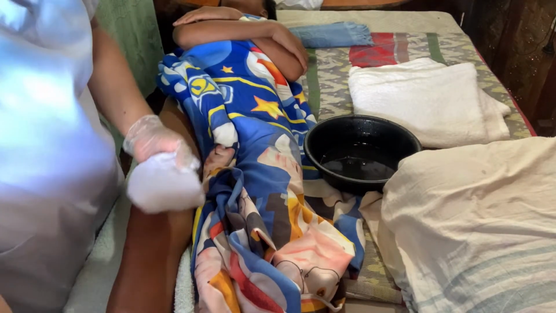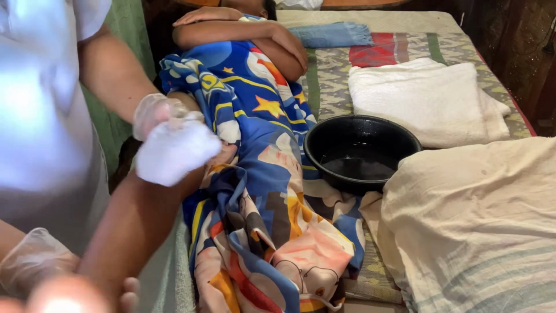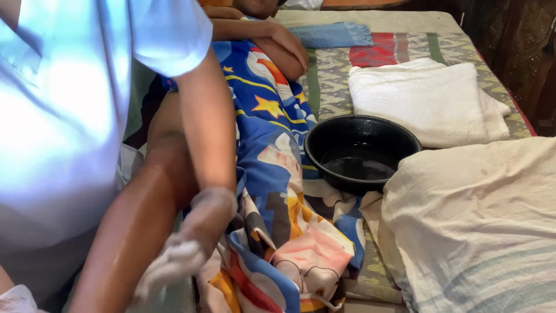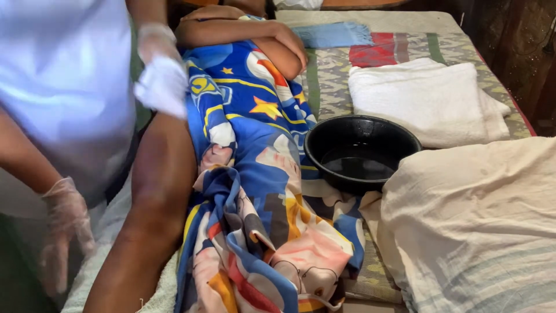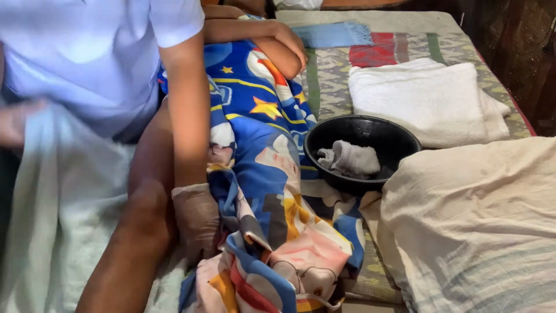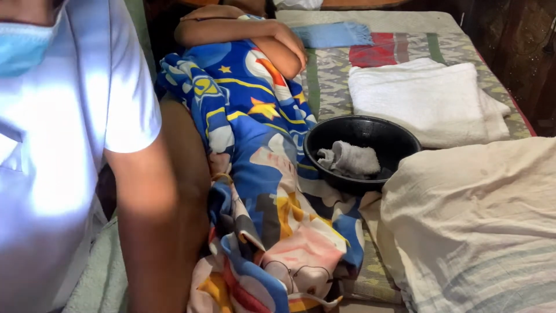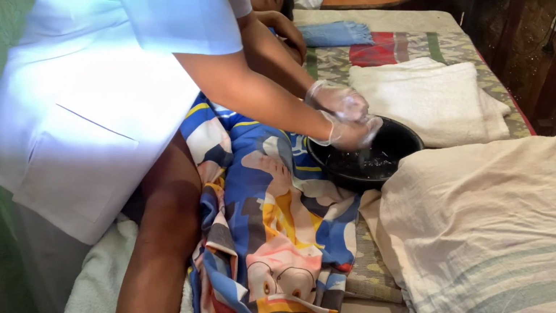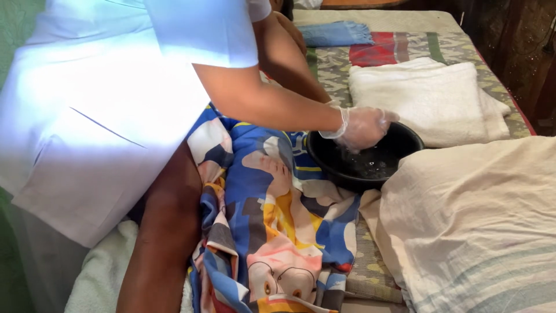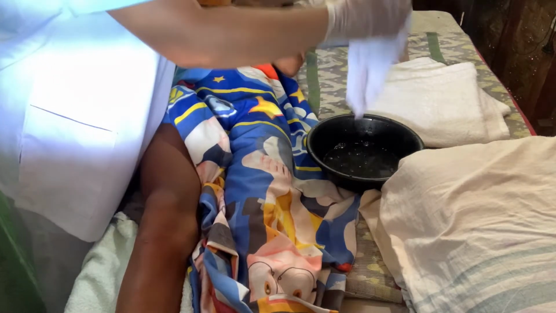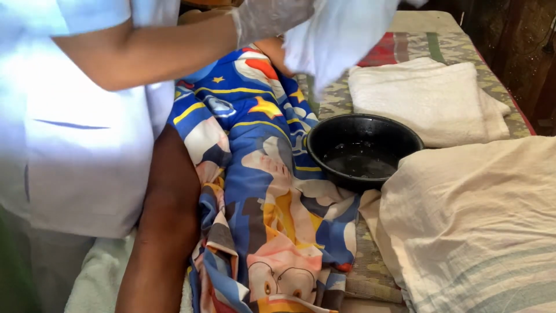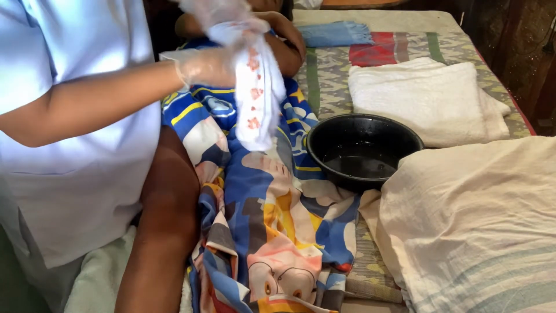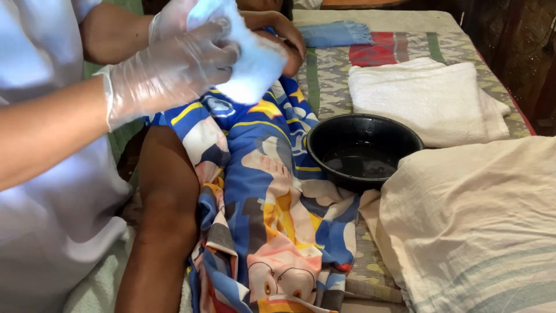Okay, so it should be from the ankle to the knee. Next thing is we will be bathing our patient's feet, placing extra attention to the areas between the two nails. Proper knitting.